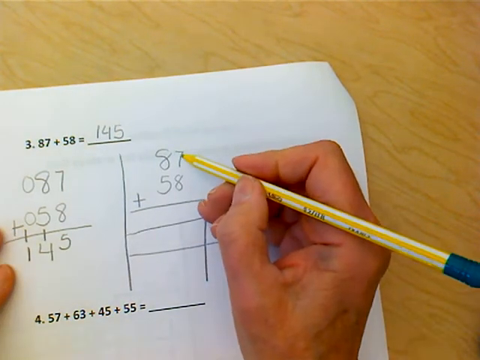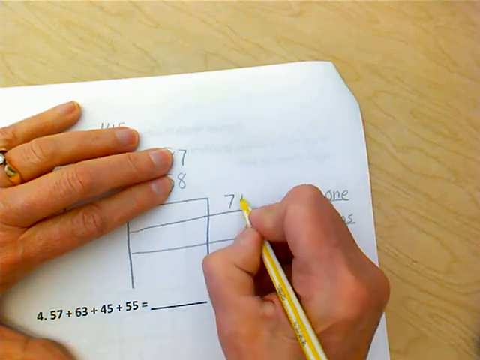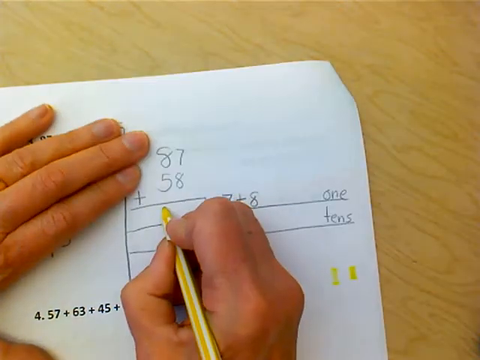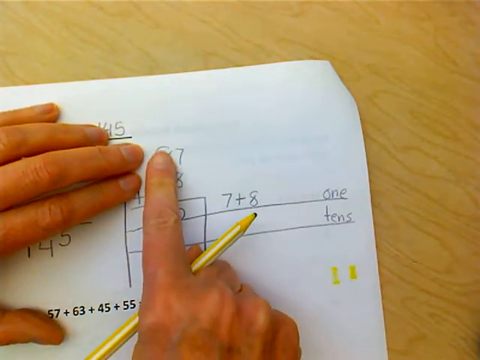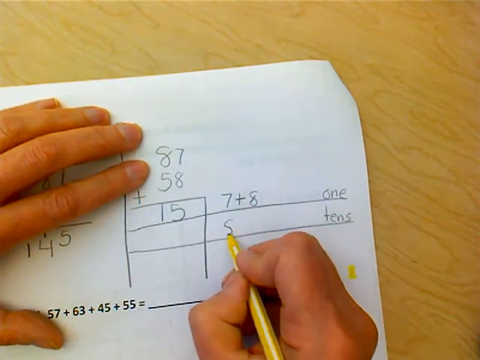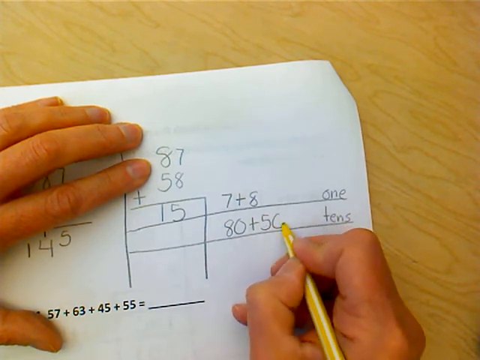And I'm going to start with 7 ones plus 8 ones. 7 plus 8 is 15 ones. And then I'm going to show 80, because 8 10s is 80 plus 5 10s, which is 50.